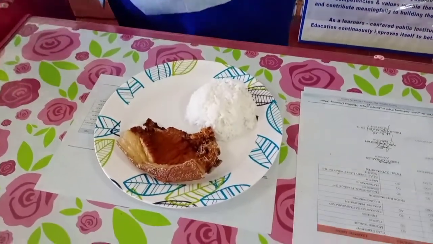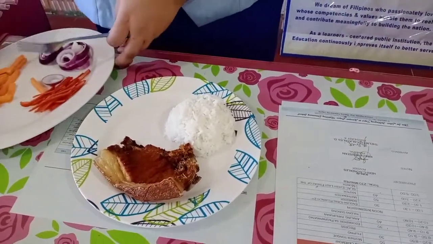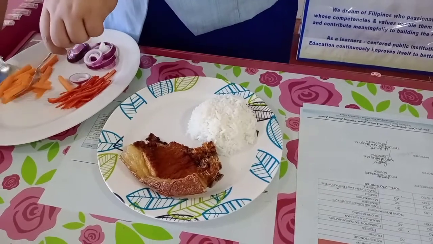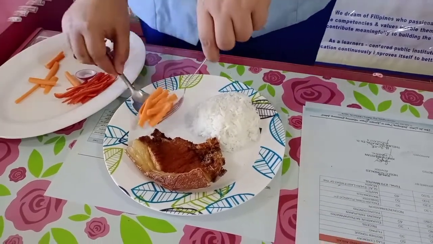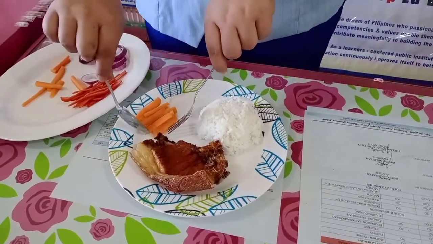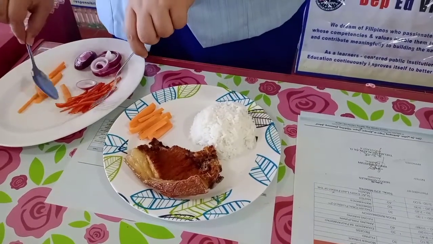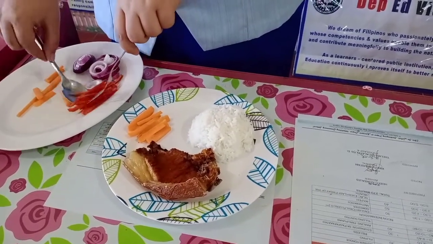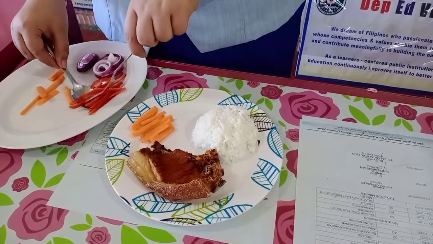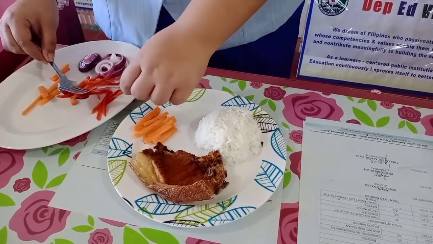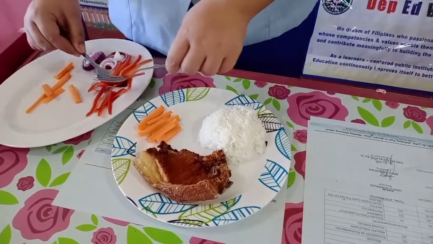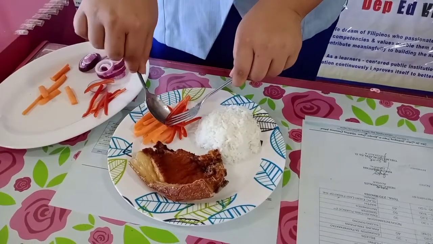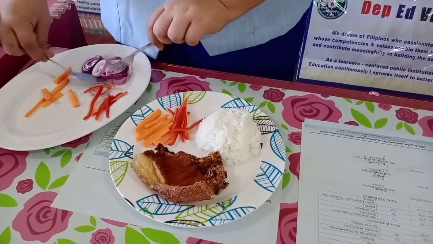And let us try to add our vegetables. In order to bring out the brightest colors of our vegetables, such as potatoes and carrots, we use the blanching method, wherein we dip the vegetables into hot water and then we dip it in cold water to stop the cooking process.